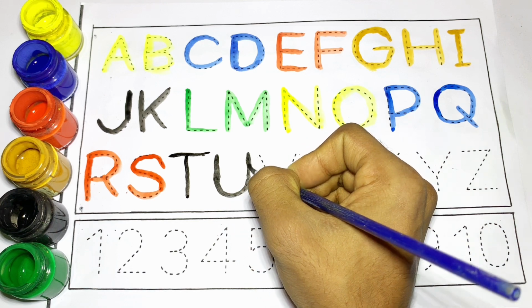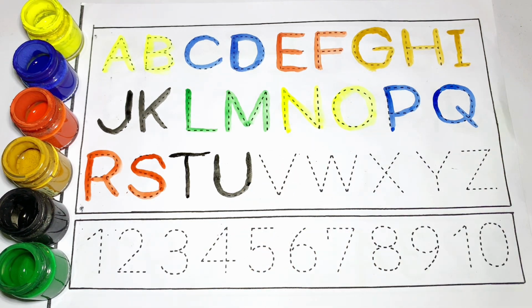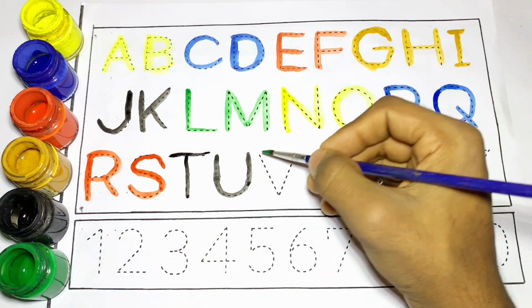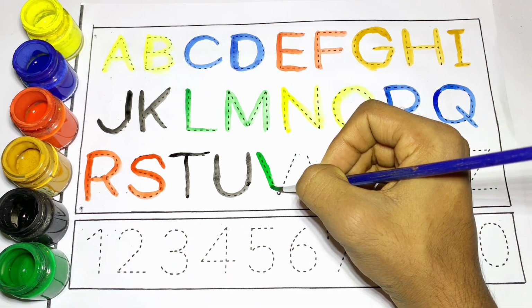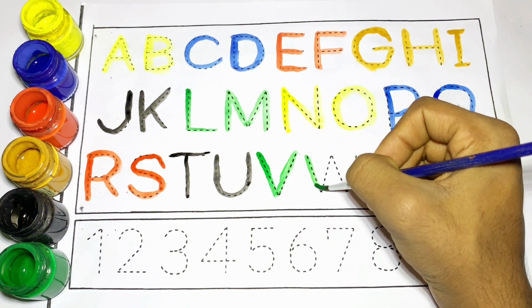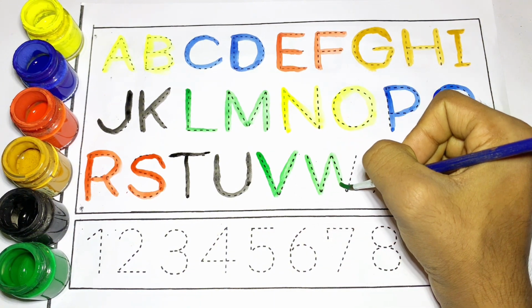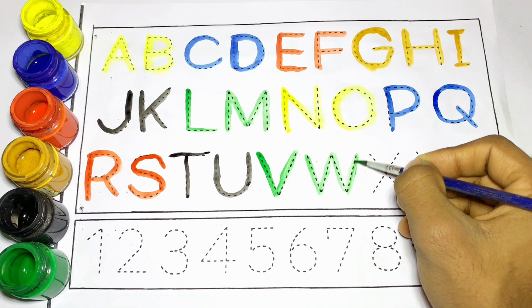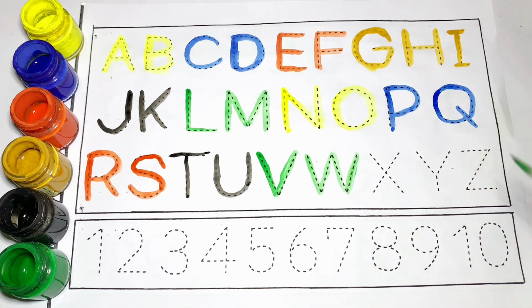U for umbrella. Kids now draw V. V for van, V for vanilla. And use green color. W for wolf. And again use green color.